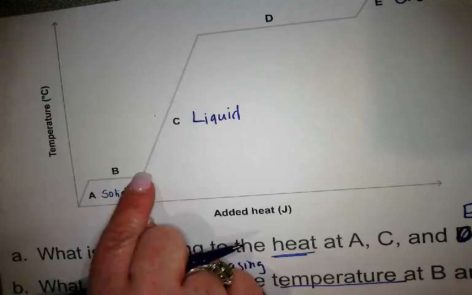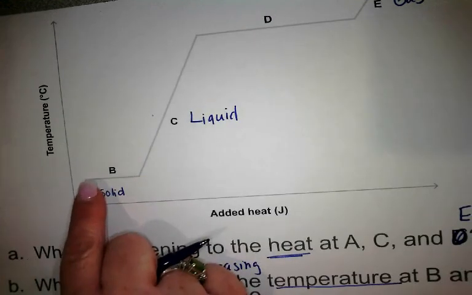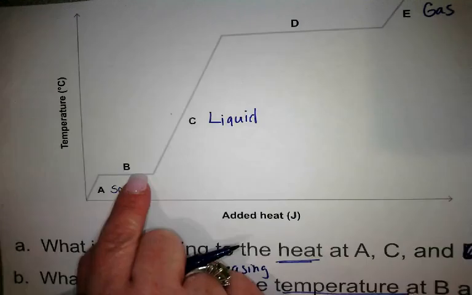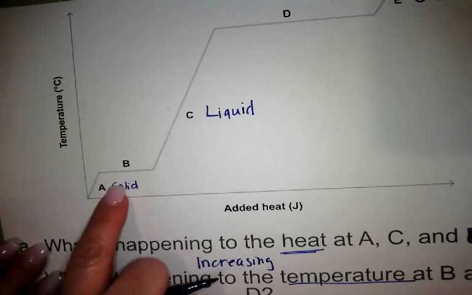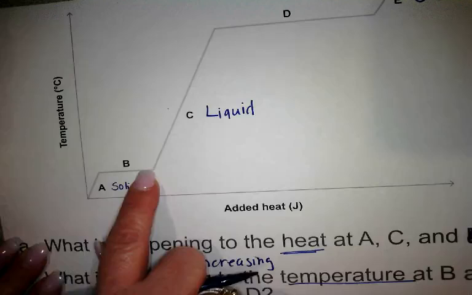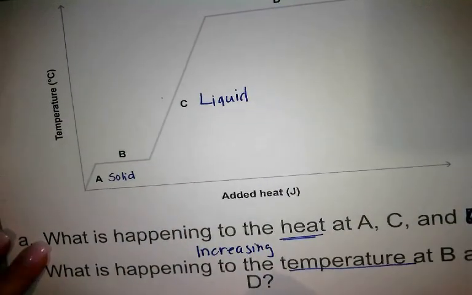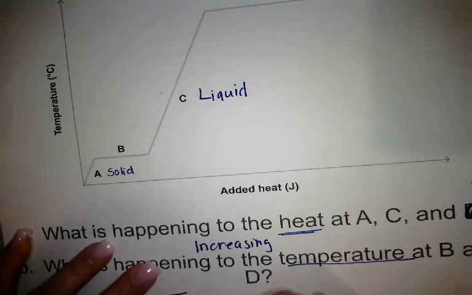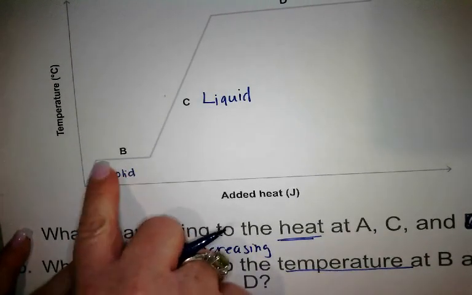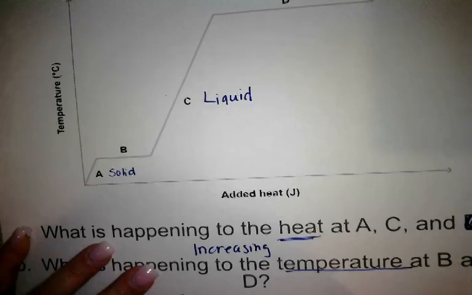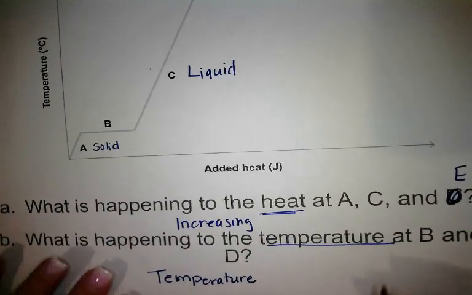So when we see a straight line here, and we see it again at D, the temperature is just staying the same. Okay, we're adding heat to it, but the temperature itself of that substance is staying constant as it's going through that change. So temperature stays the same.